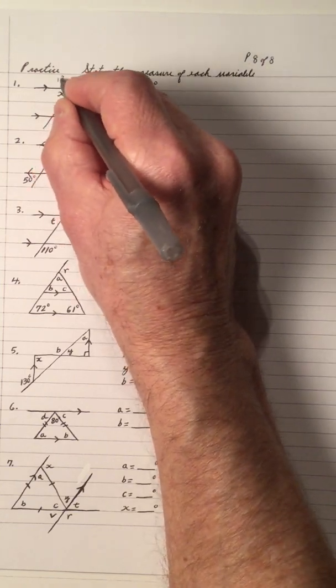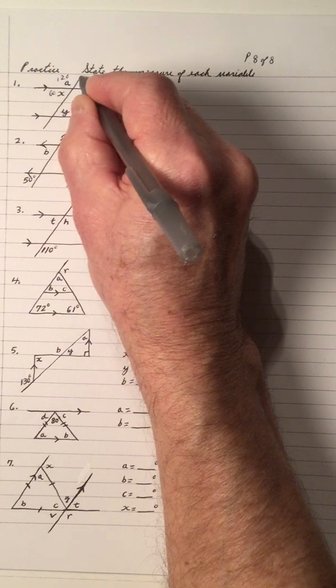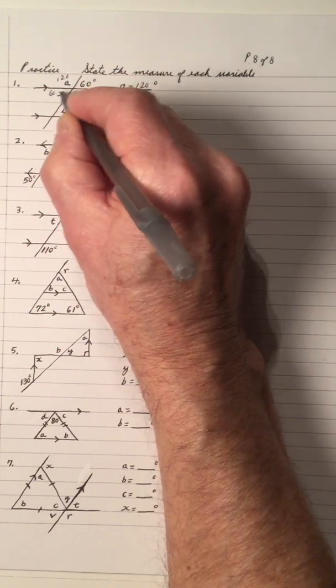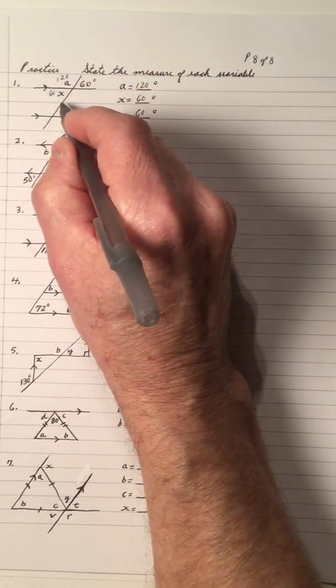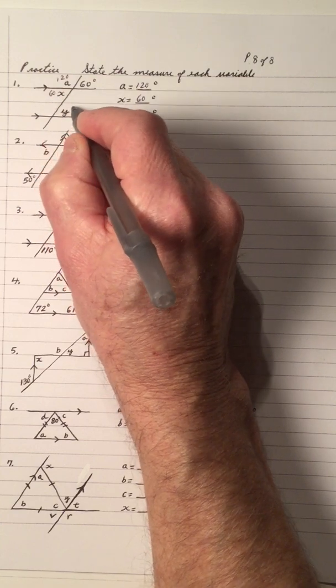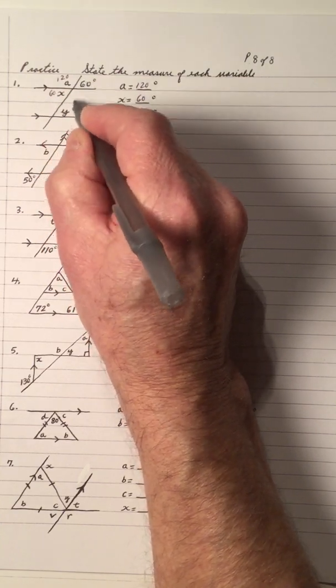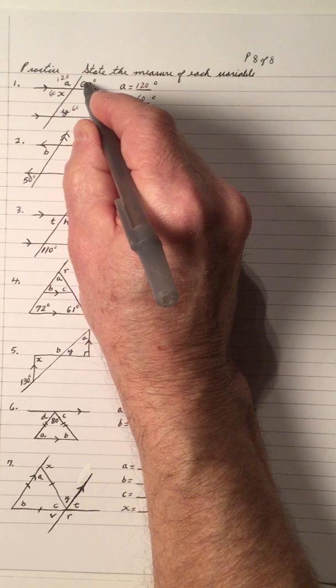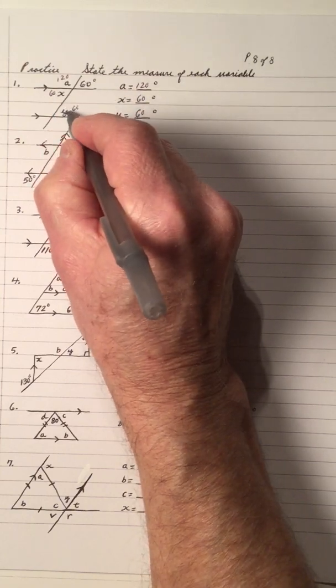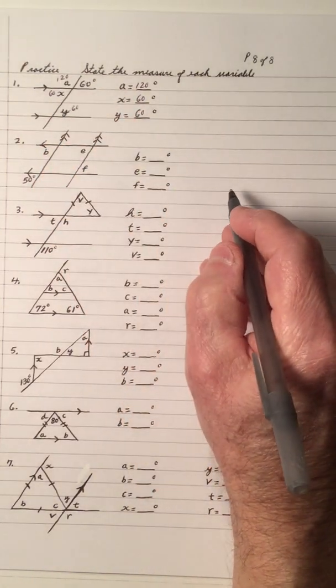So if that angle there is 120, this one is 60 because it's a straight angle, or it's equal because of vertically opposite. Y is equal to this one right here because of corresponding, or equal to this one because of alternate interior.